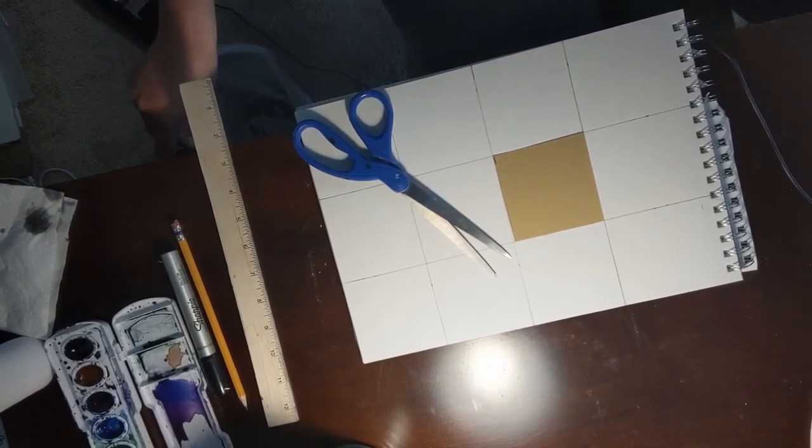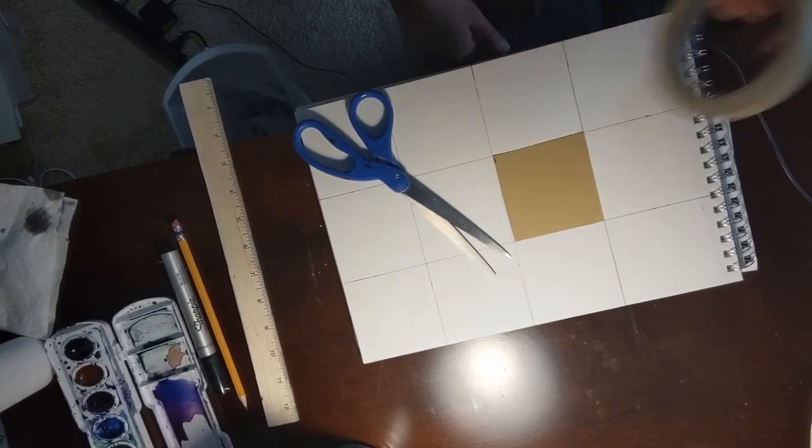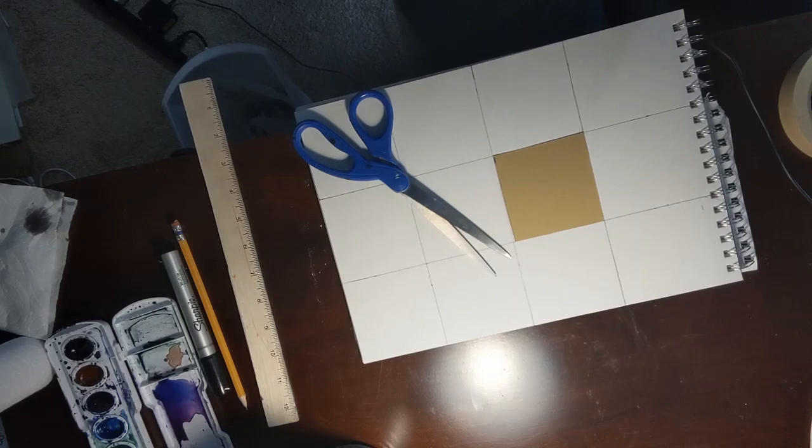So Mrs. Berger is looking for her tape. Alright, I've got some masking tape that will work.